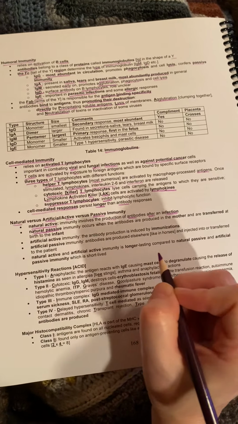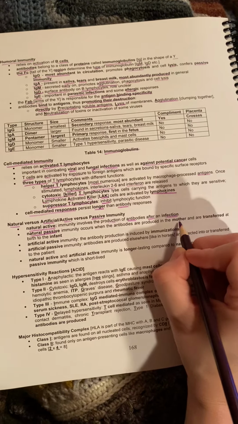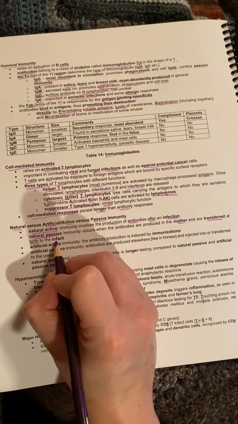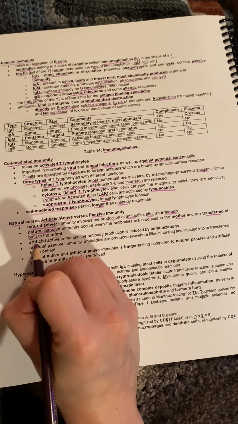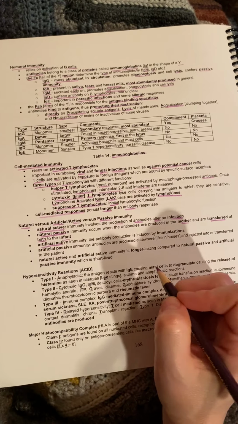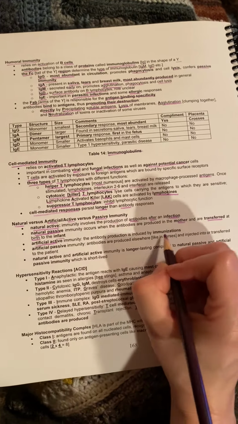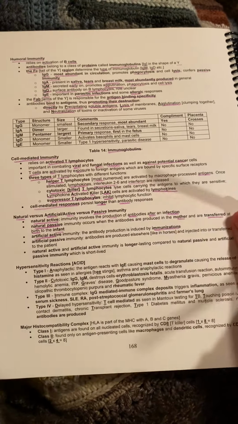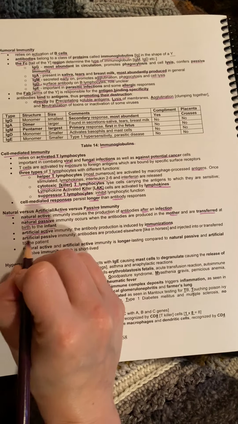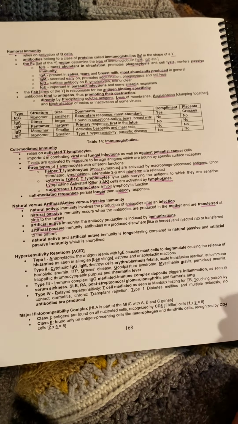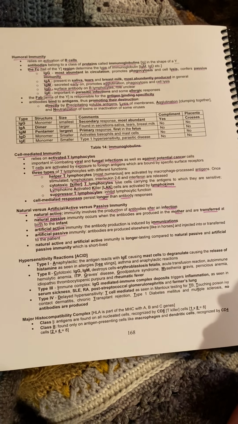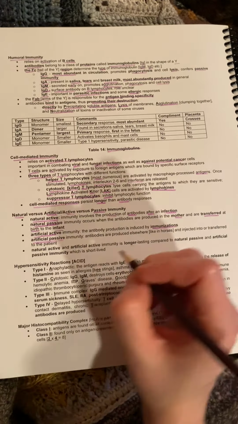Natural passive occurs when the antibodies are produced in the mother and transferred at birth to the infant. Artificial active immunity, the antibody production is induced by immunizations. That's what we're all hoping for now in the world. Artificial passive immunity, the antibodies are produced elsewhere, like in horses, and injected or transferred.